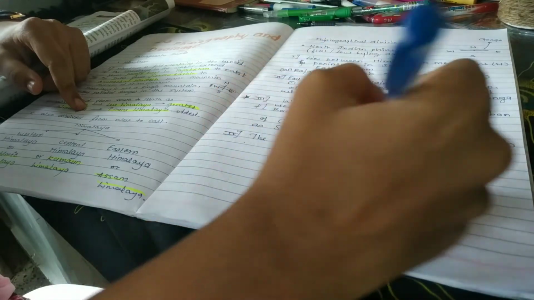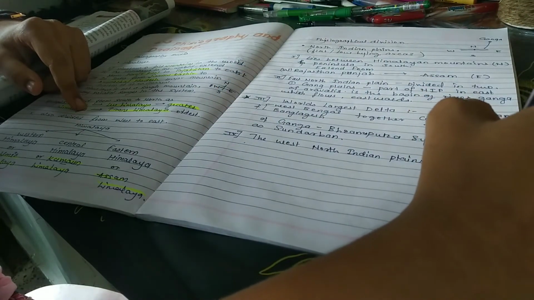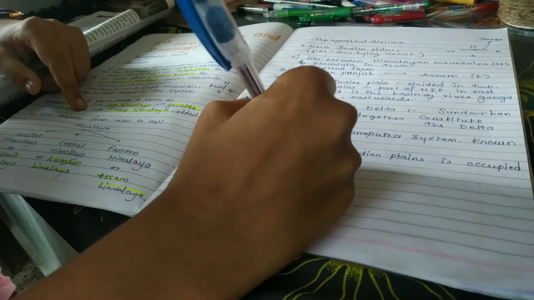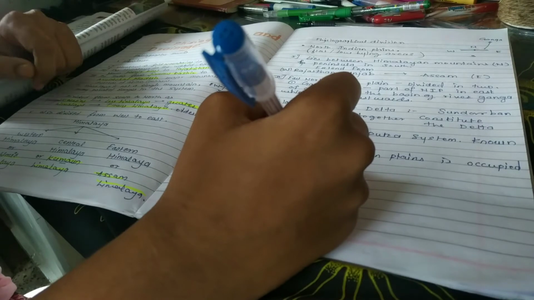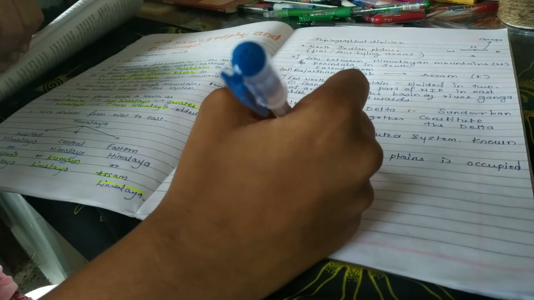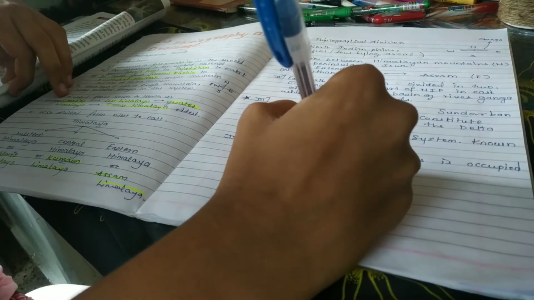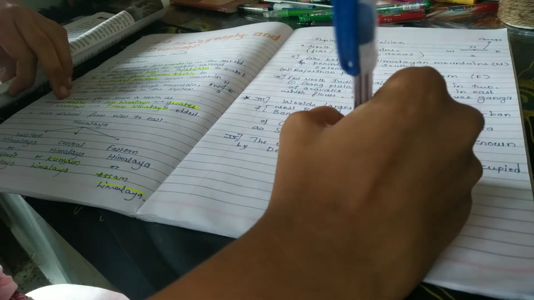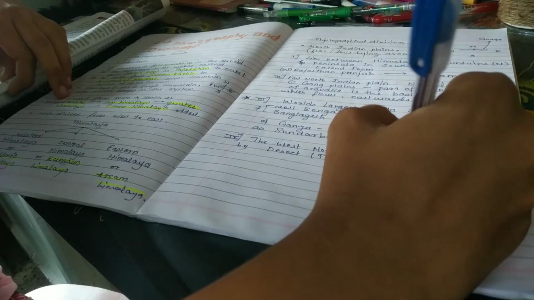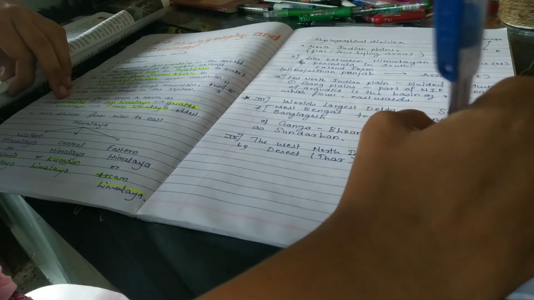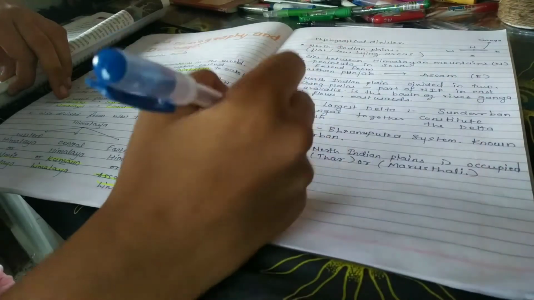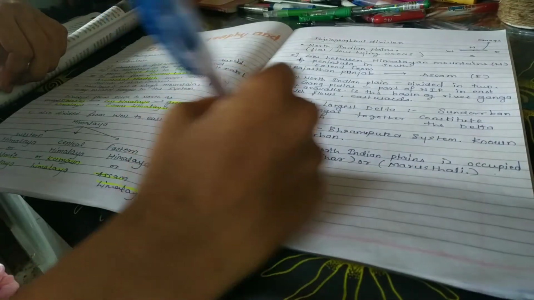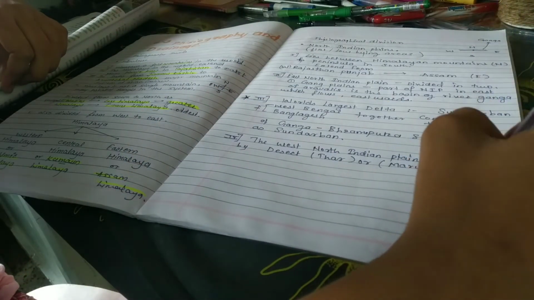Okay, now let's see the next one. We have written about the world's largest delta, and now we will write about the west part of North Indian plains. The western part of North Indian plains is occupied by the desert, also known as the Thar desert or Marusthali. So what does our fourth point consist of? The fourth point consists of the west part of North Indian plains, which is occupied by a desert. The name of that desert is Thar desert or Marusthali.